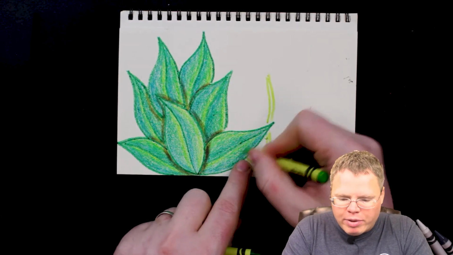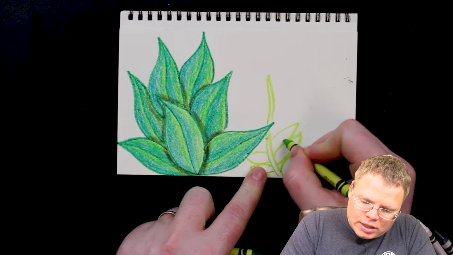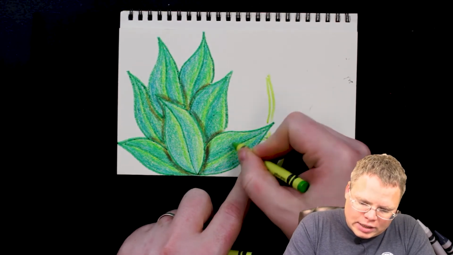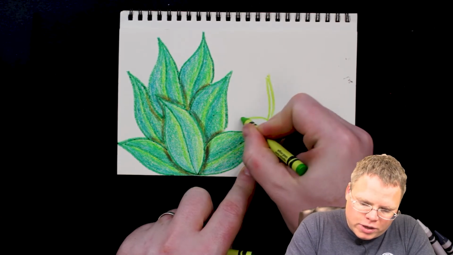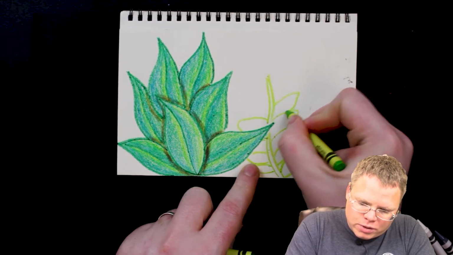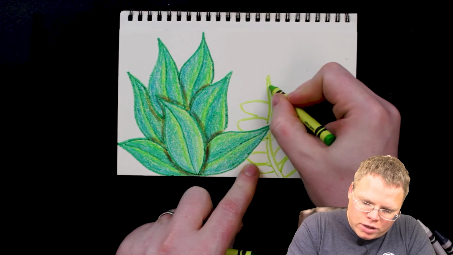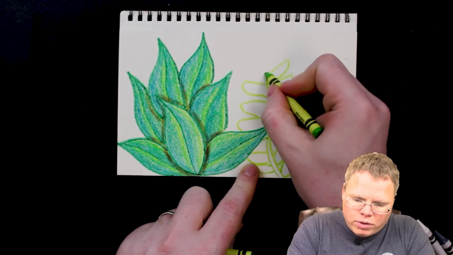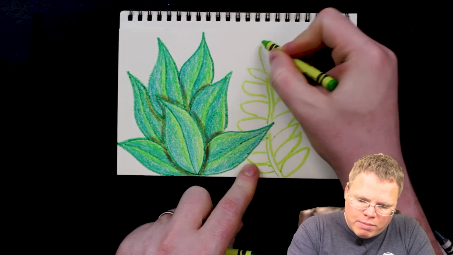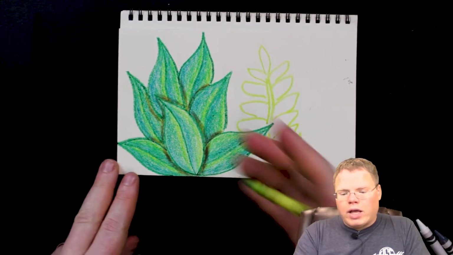Now this is overlapping behind. So like this leaf goes way back here behind that one. This one goes over here. This one goes over here. This one goes over here, over here, over here, back and forth, back and forth. And then maybe one more leaf at the end, okay?